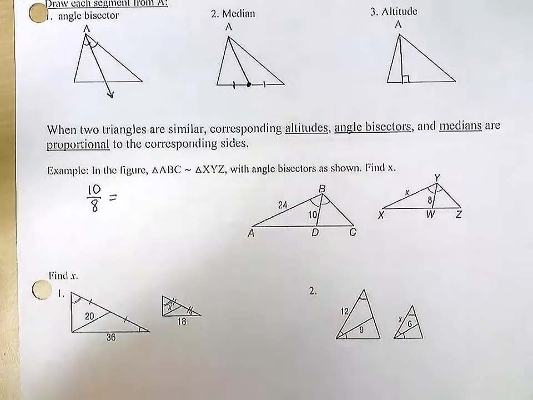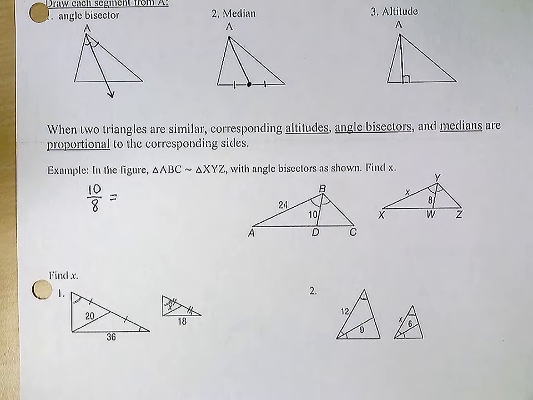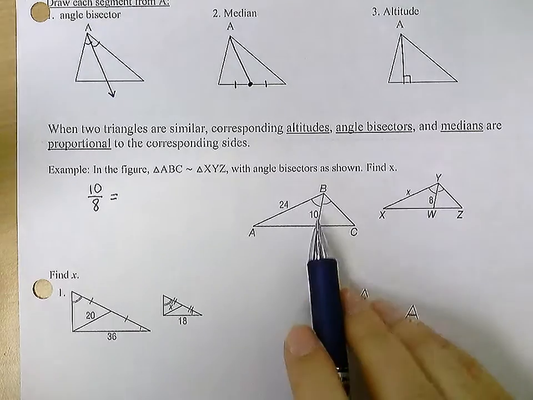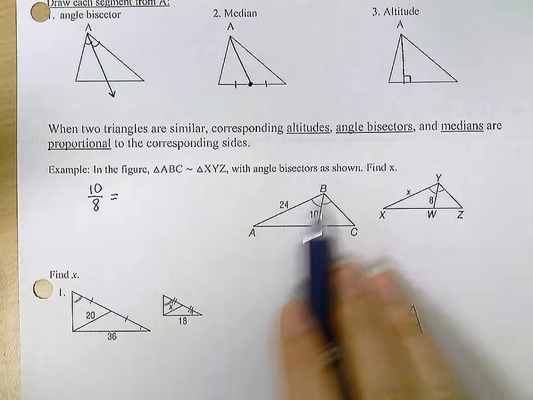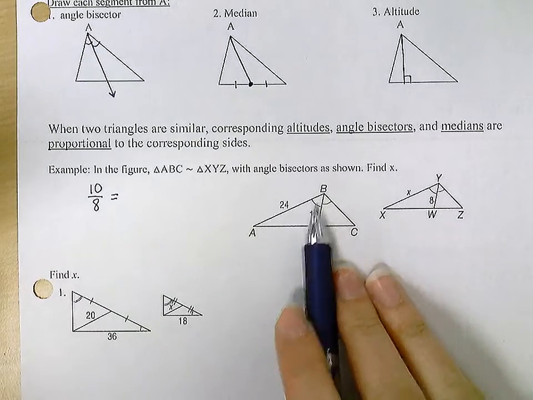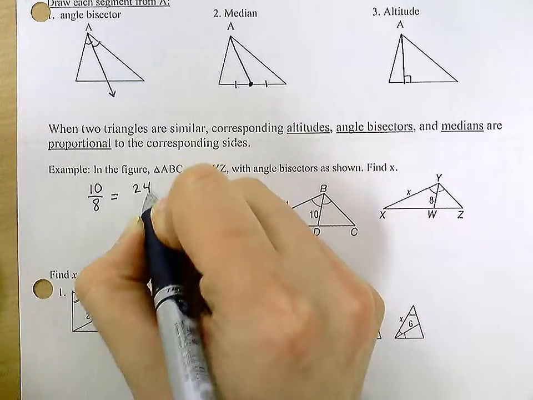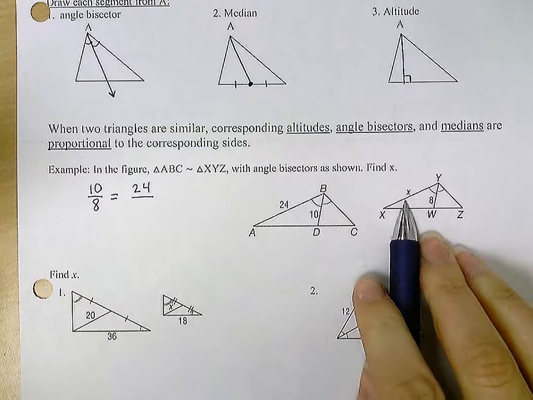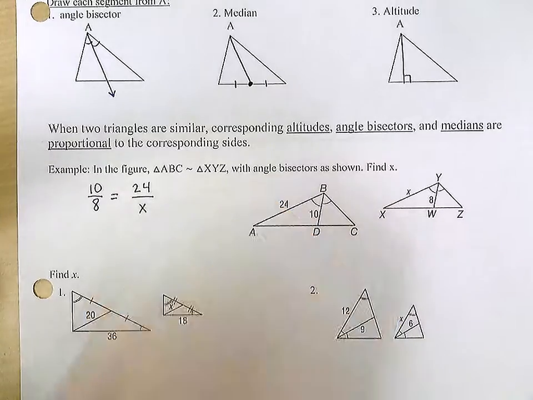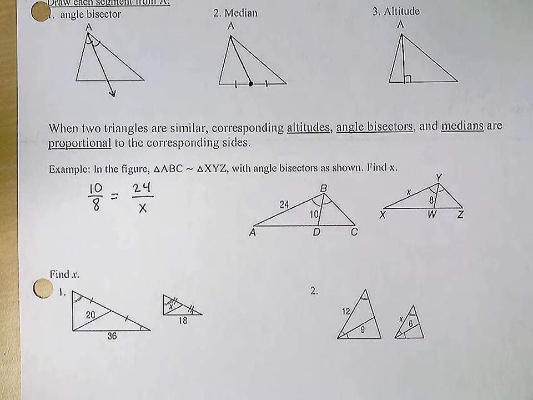Now I'm setting up a proportion, so these need to be equal ratios. So since I started with this first triangle with my angle bisector, I should start with that other side. So I have 24 over its similar side in my other triangle is x. Okay, so now I set up my proportion.